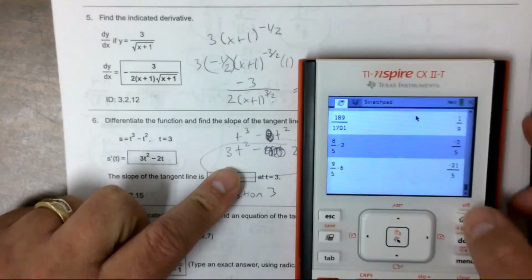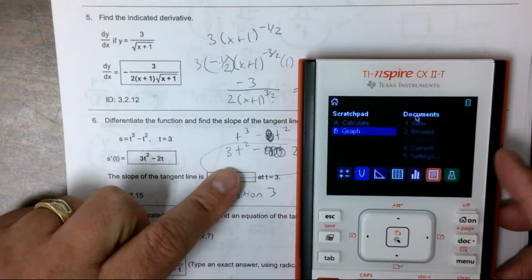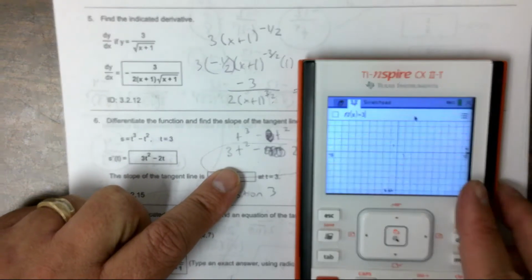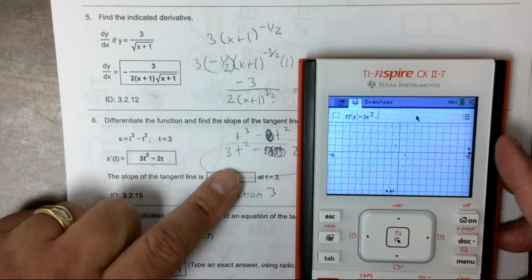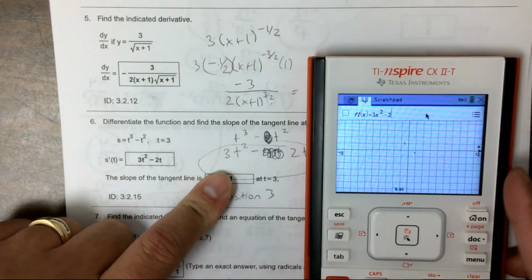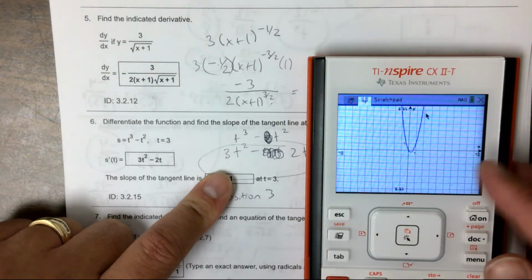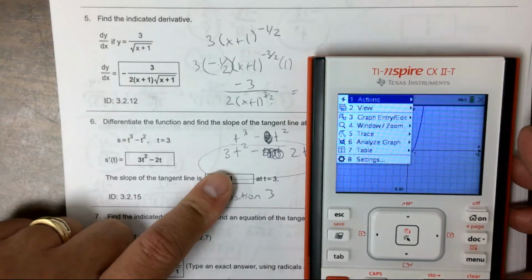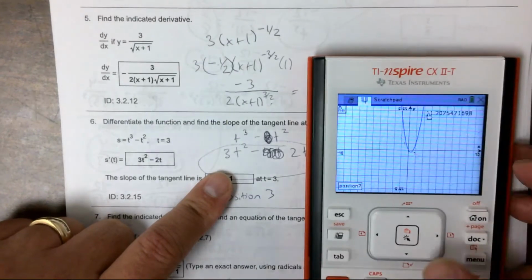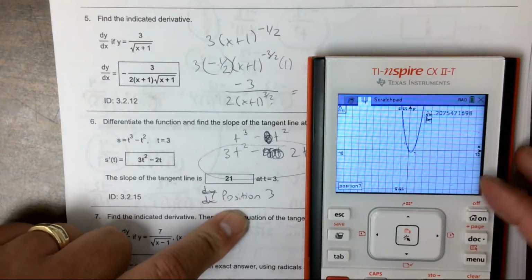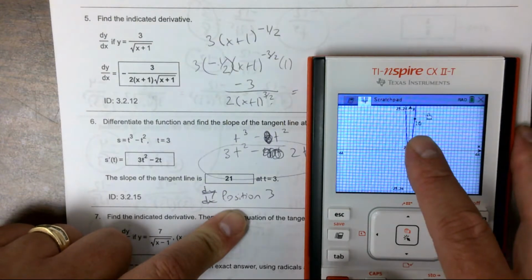So we go into the graph, 3x squared minus 2x. Okay, there it is. Do your analyze, do dy dx, and it's position 3. And so I get 16.